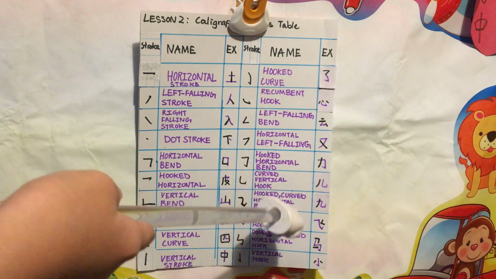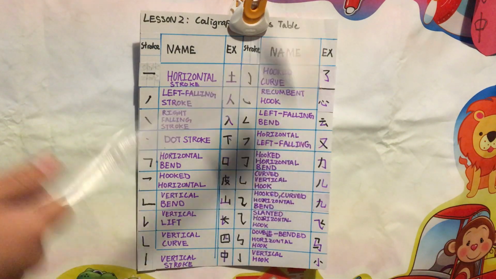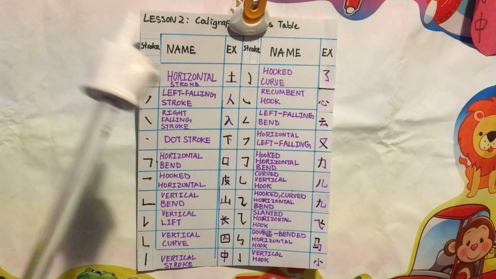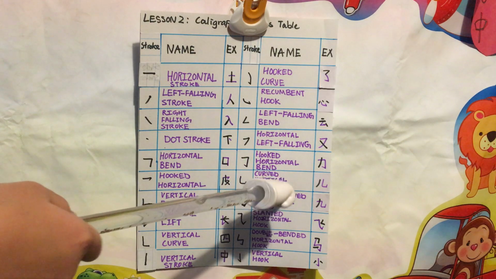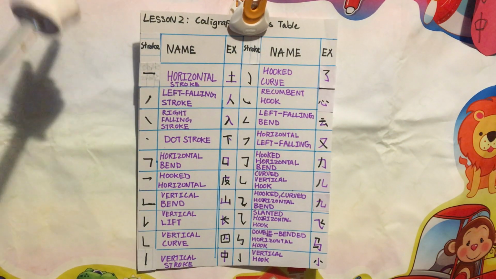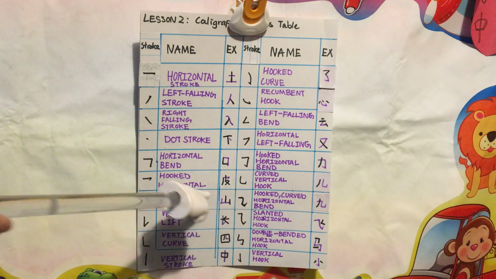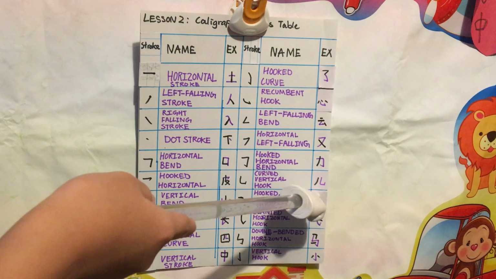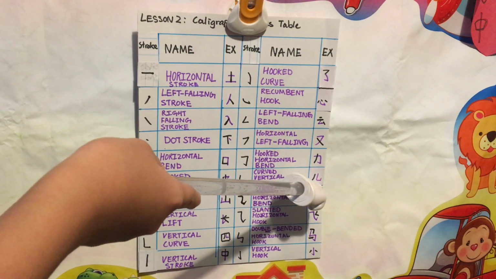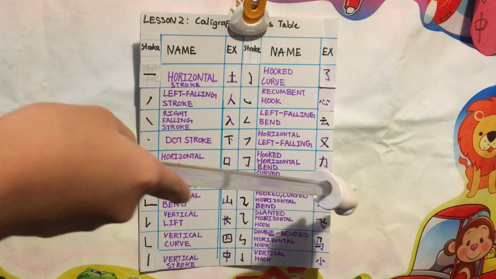Curved vertical hook. So it's a vertical hook that has a curve to it. It's more like a fishing hook. If you go fishing a lot, this might look like a fishing hook to you. Example is, if you add the Chinese word 子 to the end, it means sun. 子.